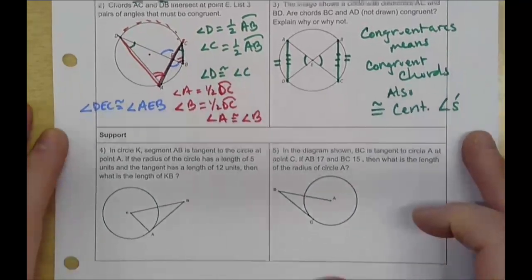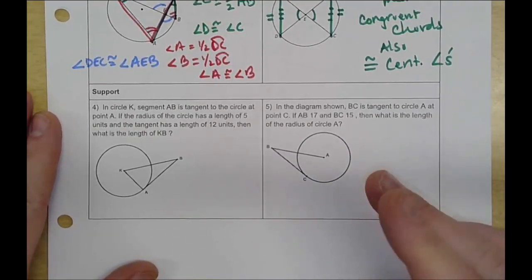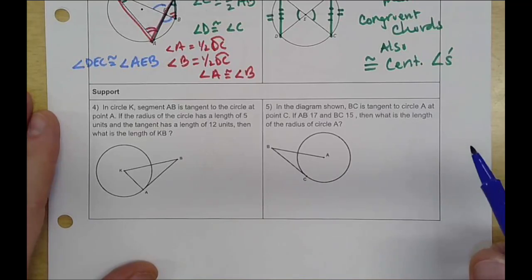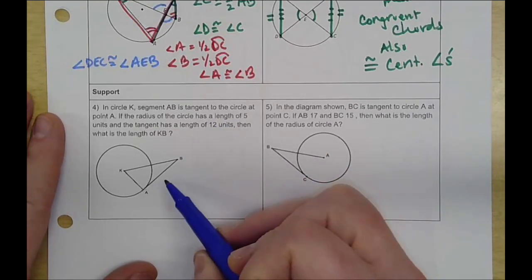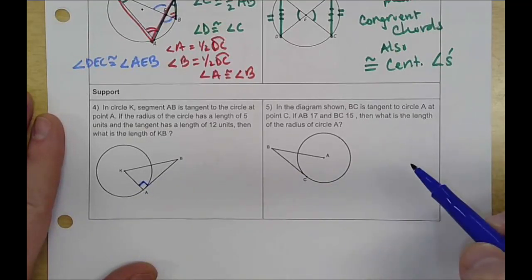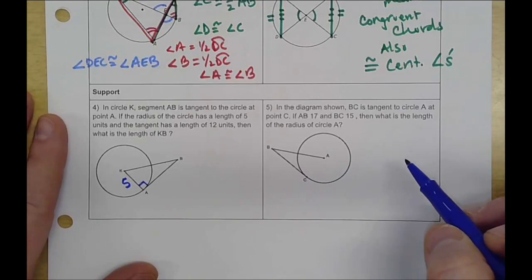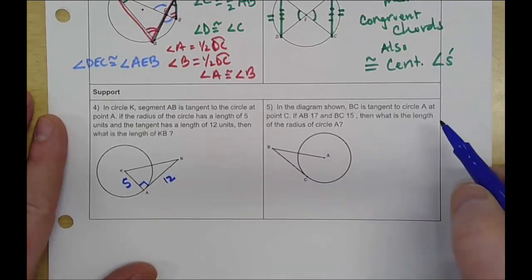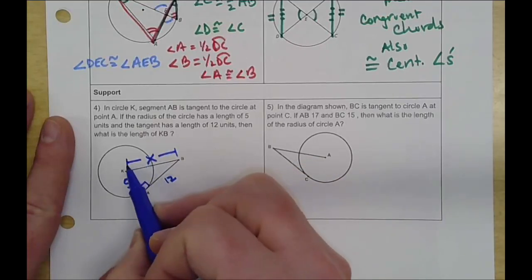All right, looks like that was all review from older stuff. Let's get to the stuff that we're currently on. A lot of tangents, stuff like that. In circle K, segment AB is tangent to the circle, so we've got a 90 degree angle right away. If the radius of the circle is 5 and the tangent is 12, then what's the length of KB? I'll call that X from here to here.